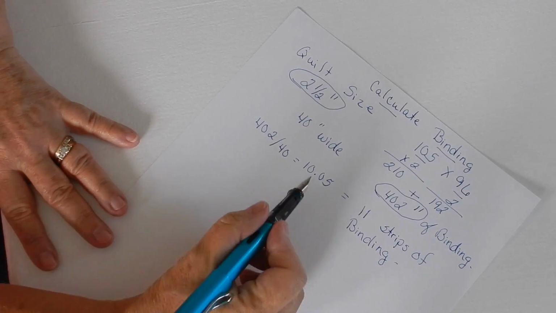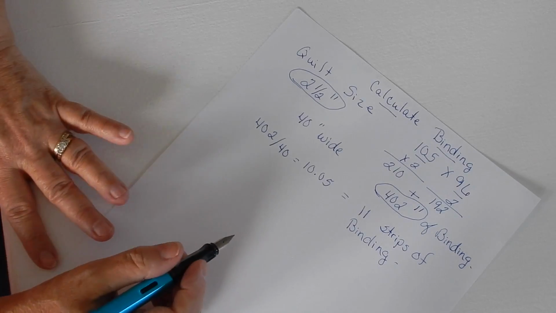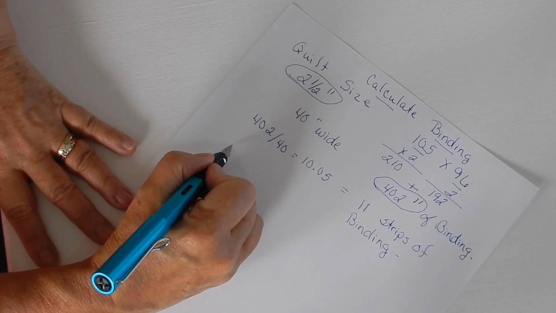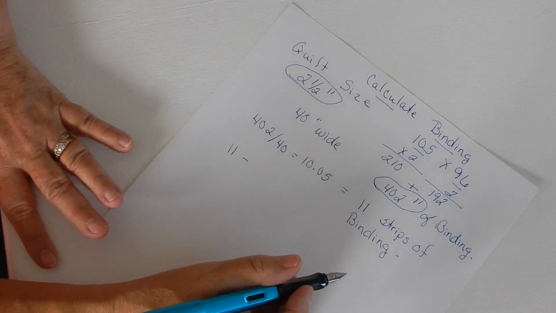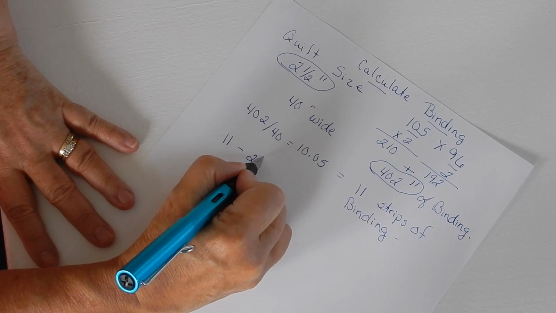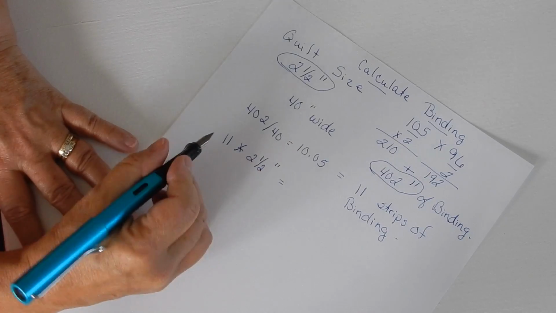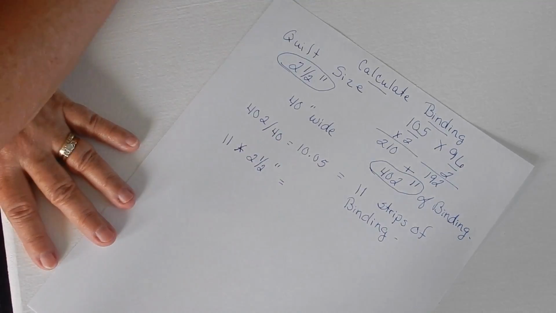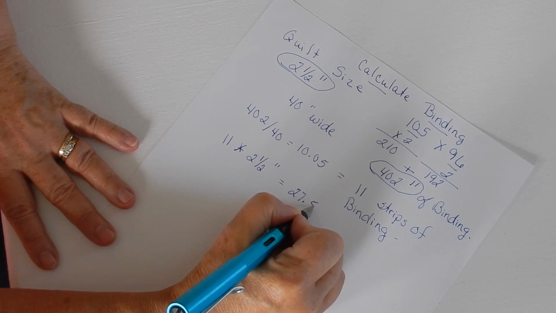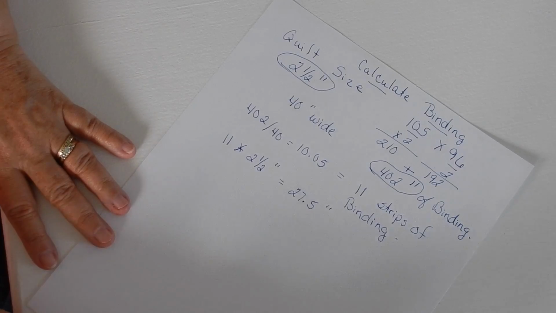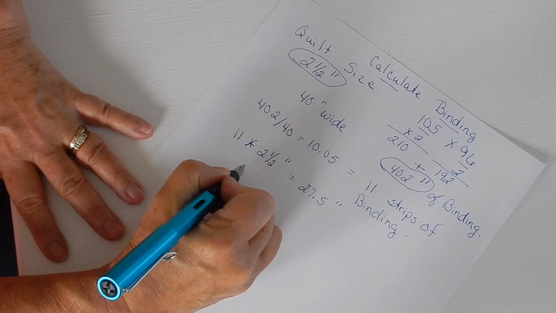All right. You will always round up with binding. You will never round down. So now that we know we need 11 strips, and each strip needs to be 2.5 inches wide, we're going to multiply 11 times 2.5. So we need a total of 27.5 inches of fabric. 3/4 of a yard is going to give you exactly 27 inches.